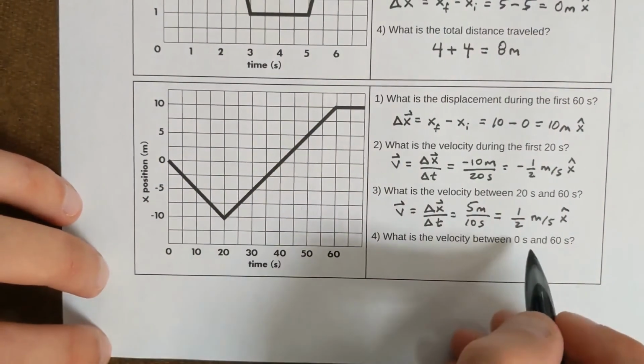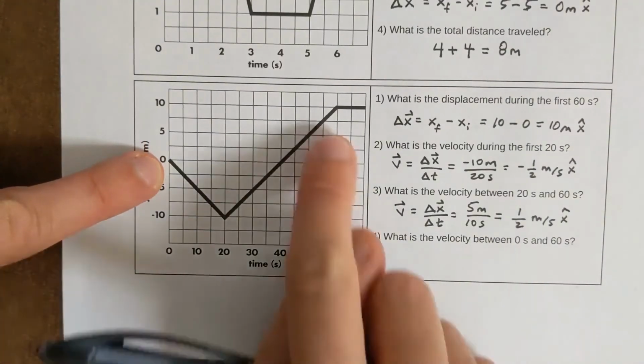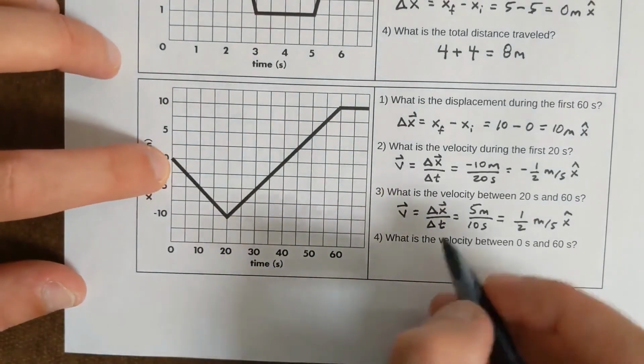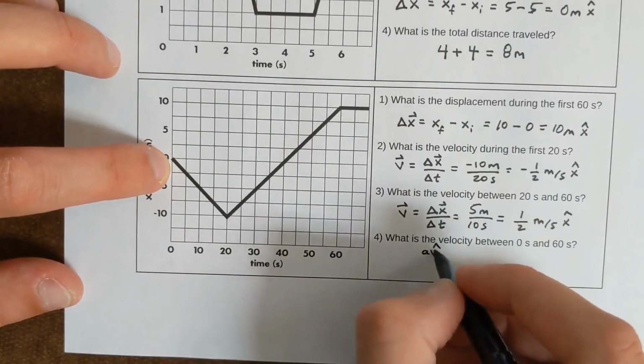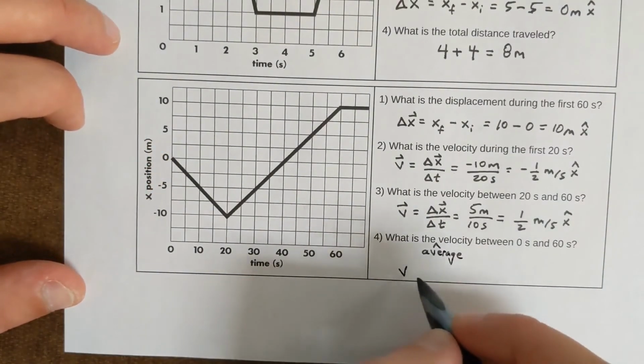Okay, and then what is the velocity between 0 and 60 seconds? Okay, so now let's see. Between 0 and 60 seconds. There's no line here connecting these points. So really, this should say average velocity. Okay, but what is the average velocity over that time interval?